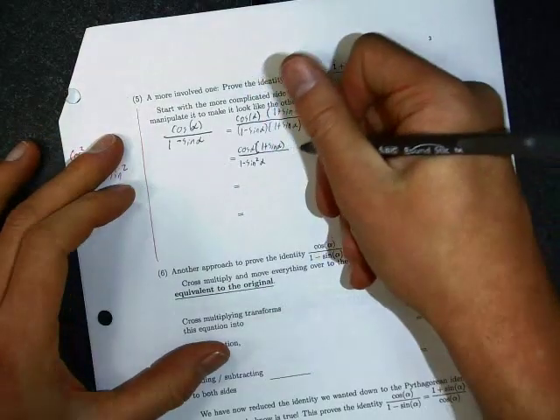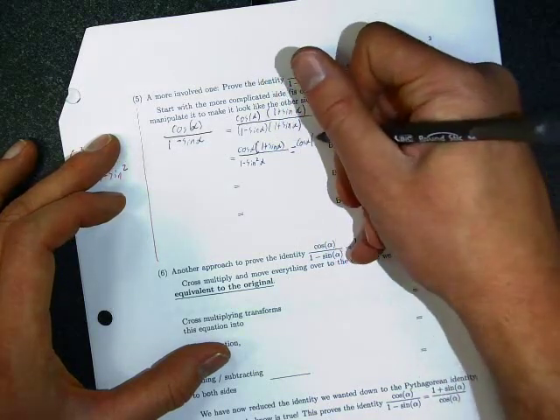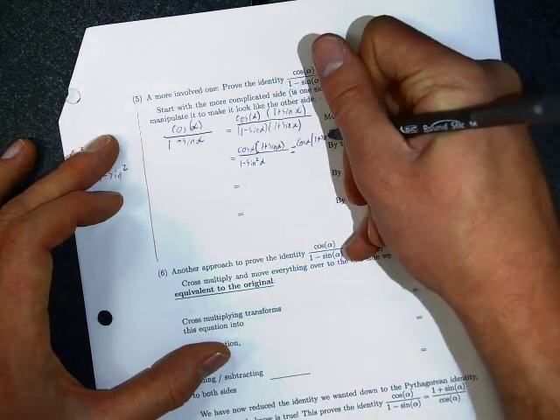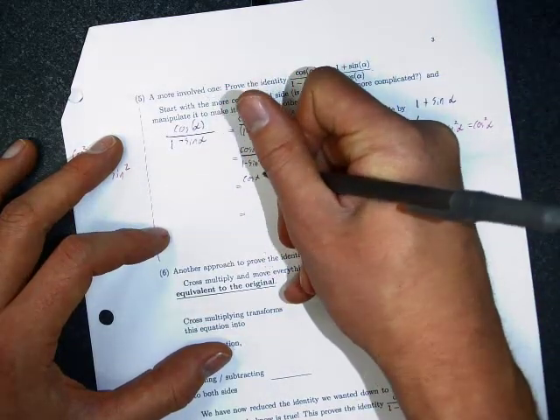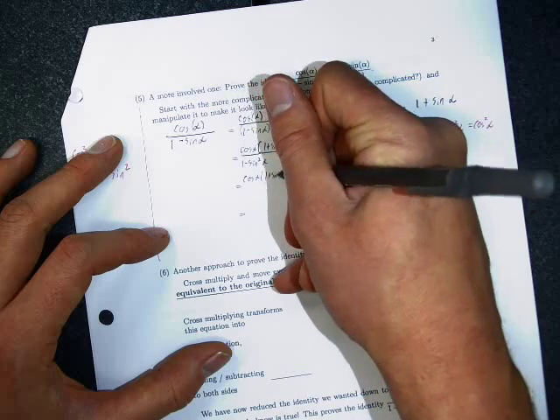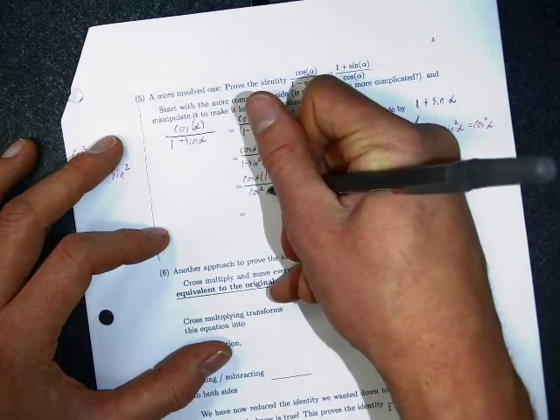So this whole thing will become cosine alpha times 1 plus sine alpha divided by cosine squared alpha.